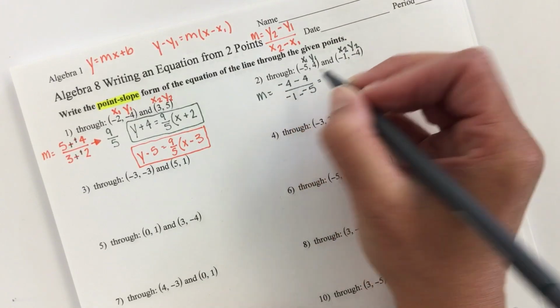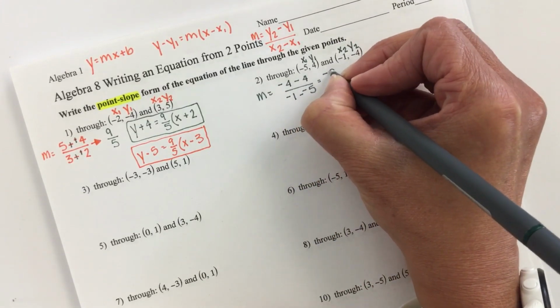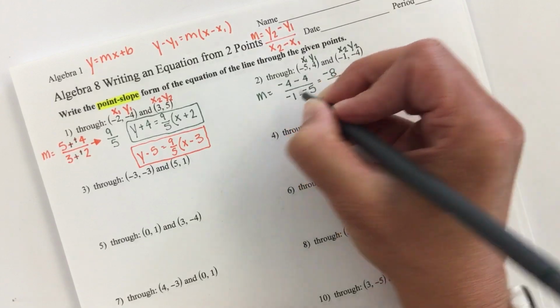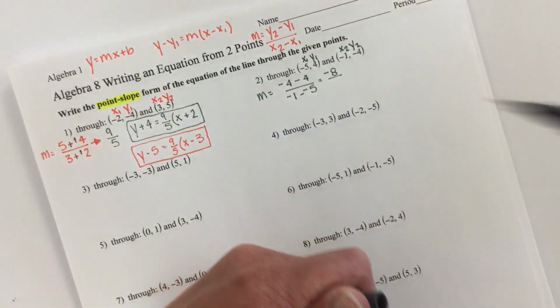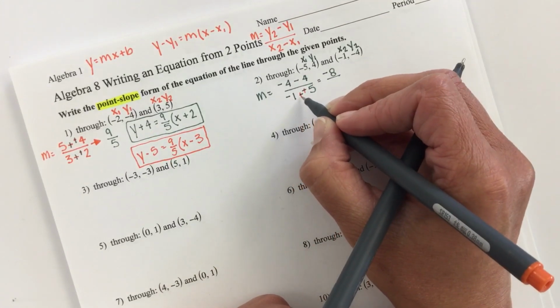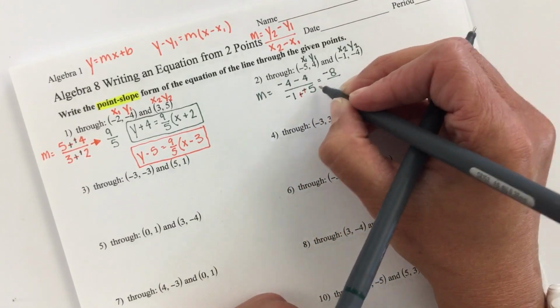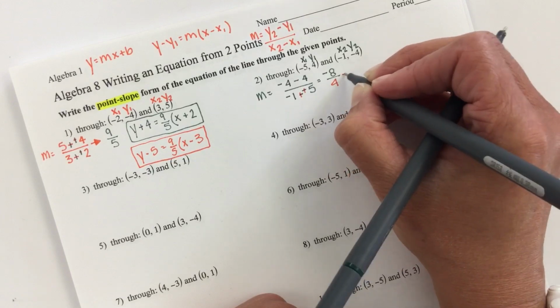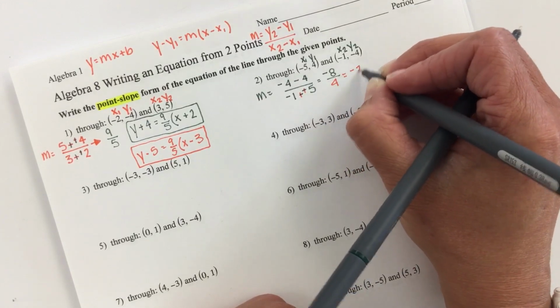Negative 4 minus 4, get this negative 8. And then here, remember, you're going to add the opposite. So we end up with a negative 1 plus 5. So that's going to give us a positive 4. And so this reduces to a negative 2.